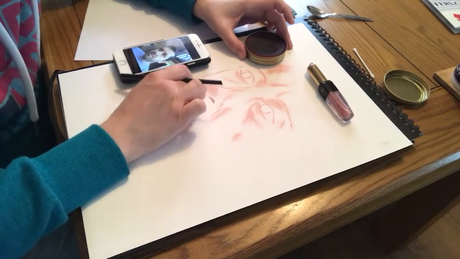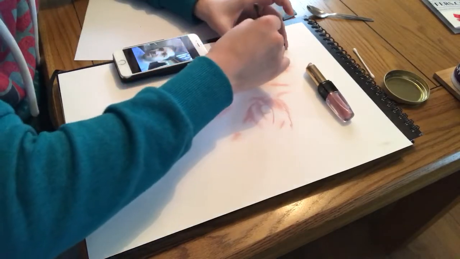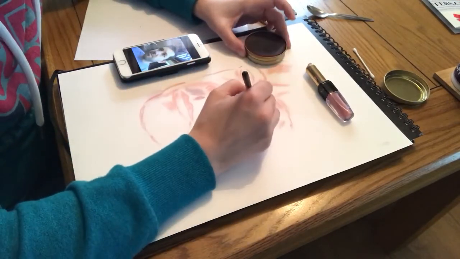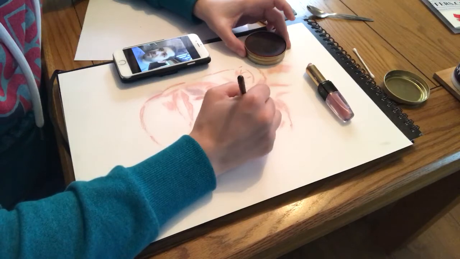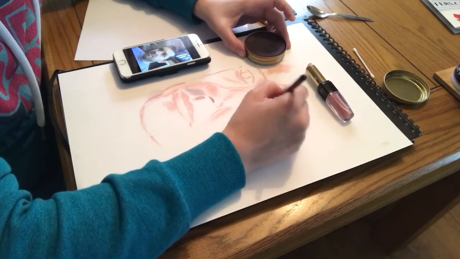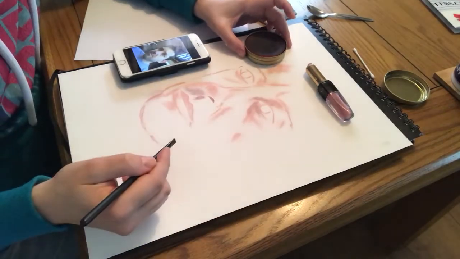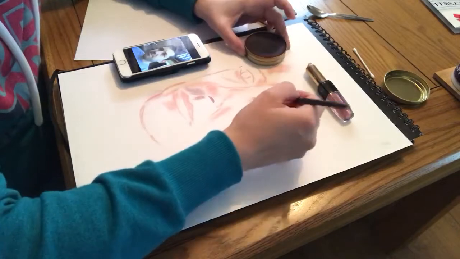I can maybe smudge that in a bit more with my fingers, which just adds some different tonal areas to the piece. So that works quite well.